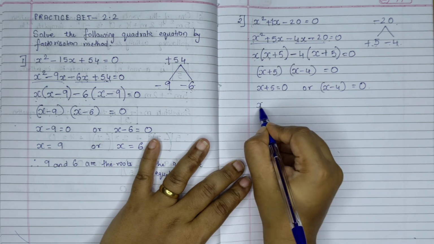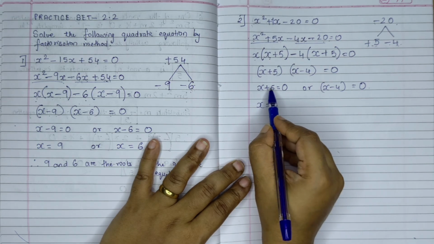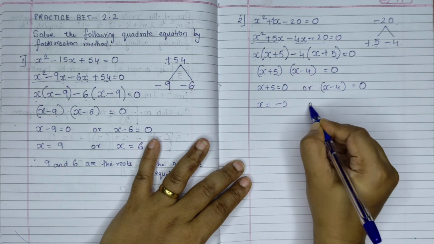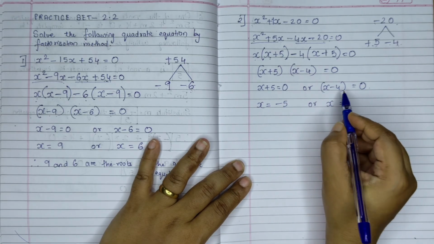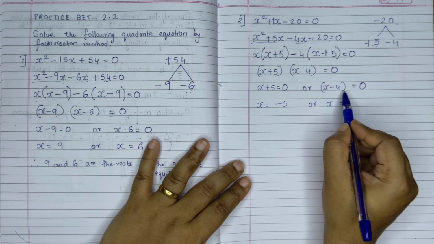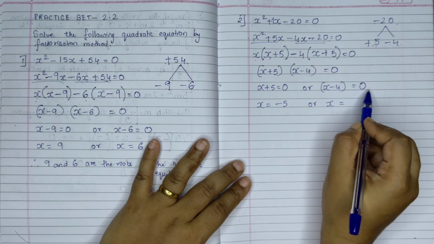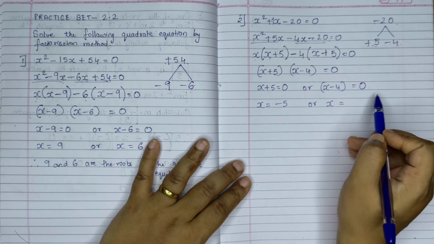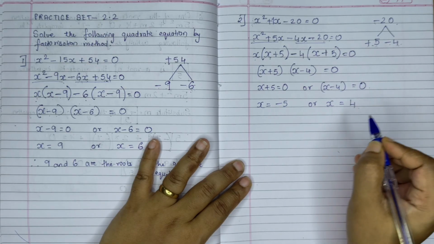Now x is equal to plus 5, when you get it on the right hand side will become minus 5, or x minus 4 is equal to 0. So x is equal to minus 4, you bring it on the right hand side will become plus 4.